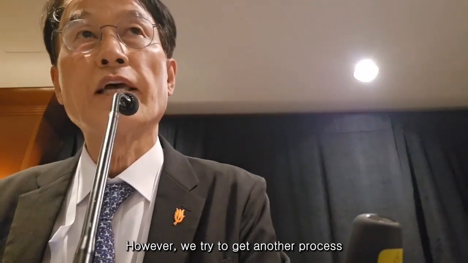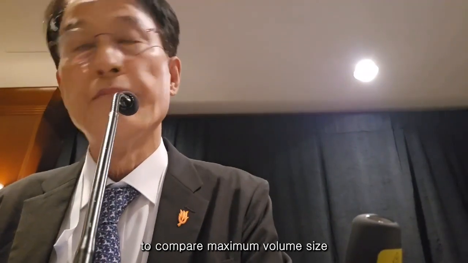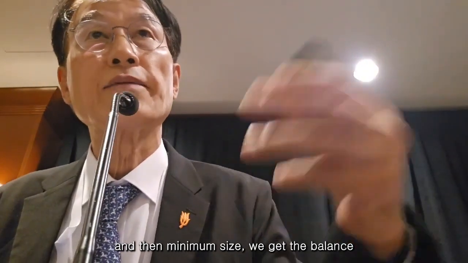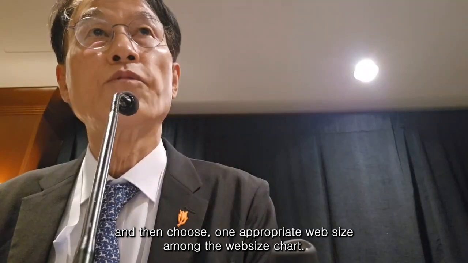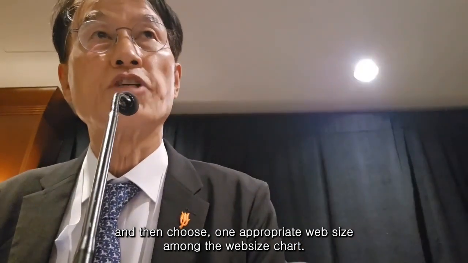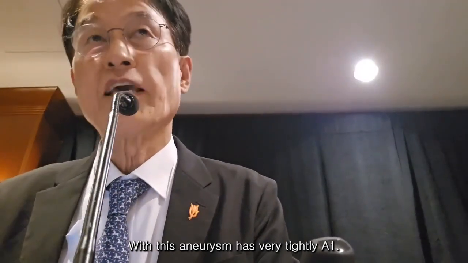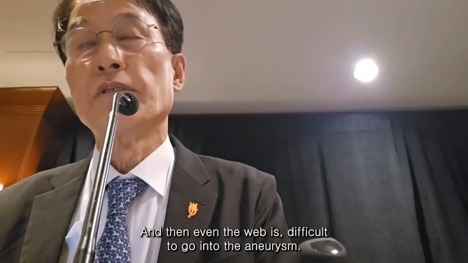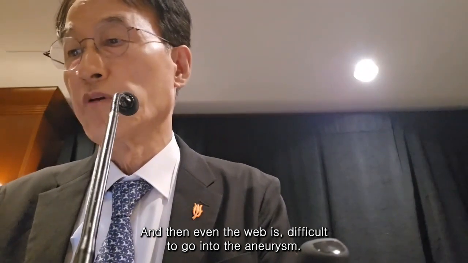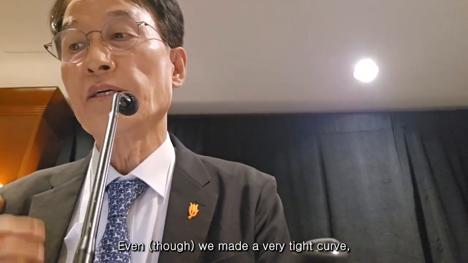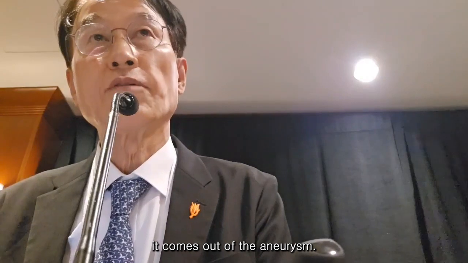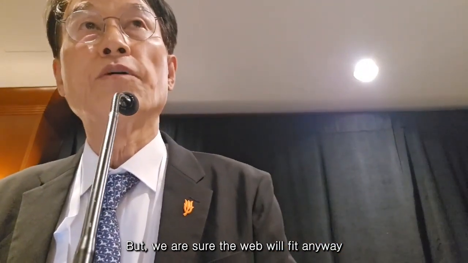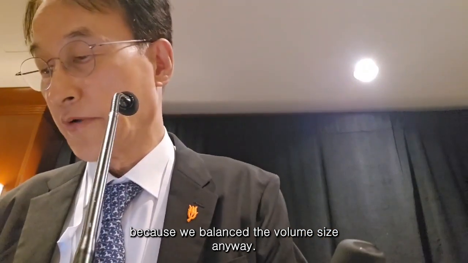However, we try another process to compare the maximum volume size and the minimum size. We get the balance and then choose one appropriate web size from the web size chart. This aneurysm had a very tight A1, so it was very difficult to get into the aneurysm, and even the web was difficult to go into the aneurysm. Even when we made a very tight curve, it came out of the aneurysm. But we were sure the web would fit anyway because we balanced the volume size.